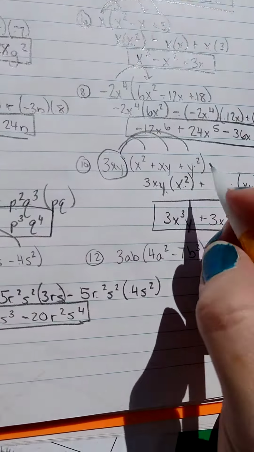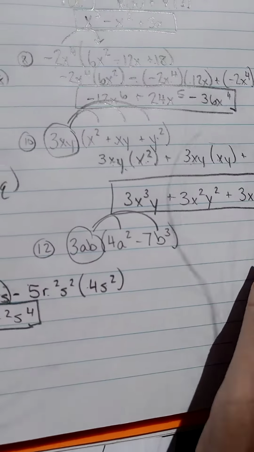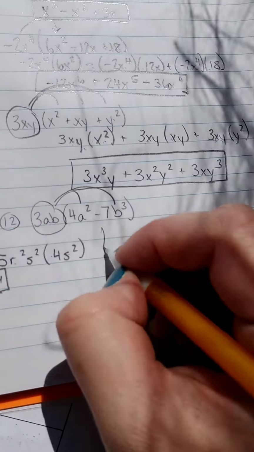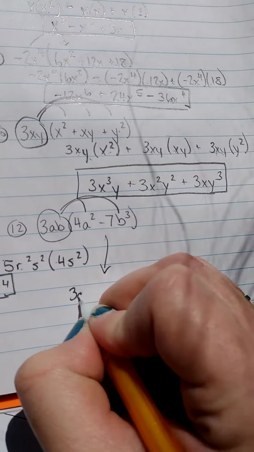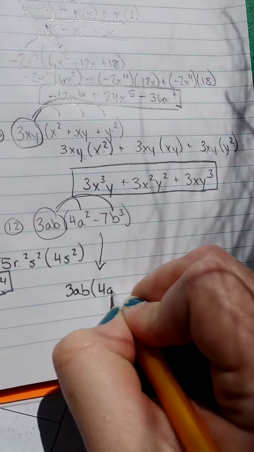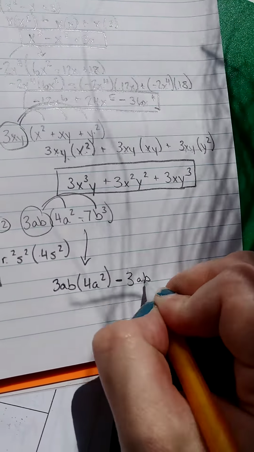We are almost there. So 3ab, go ahead and distribute that. I'm going to drag it down a couple lines because my other problem ran over a little bit. So 3ab times 4a squared. Bring down the minus. 3ab.